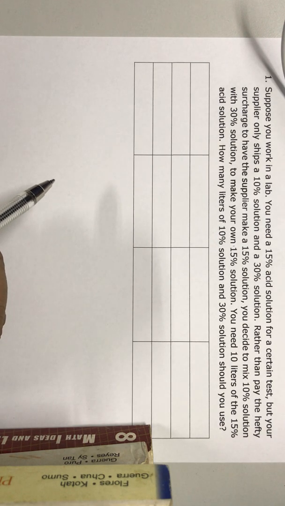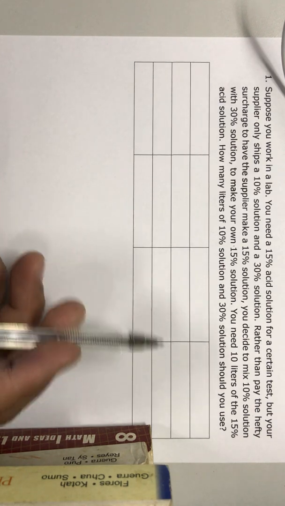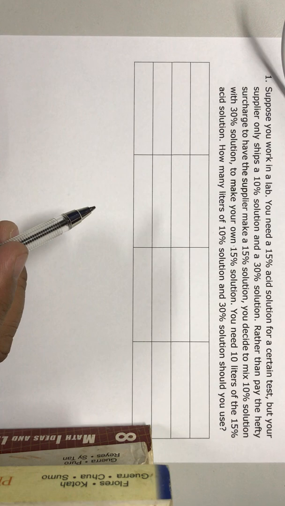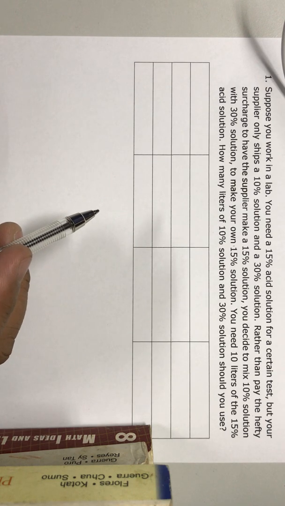So, as you can say, you are a chemist or whatever is your work, you work in a lab, and then you need a 15% acid solution that you need in a test. However, your supplier ships you a 10% solution and a 30% solution.